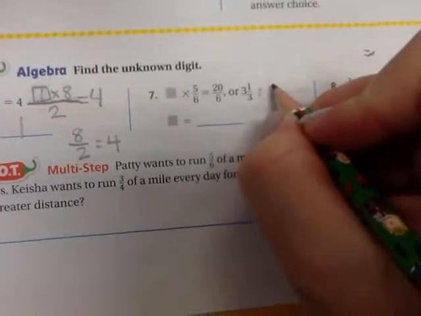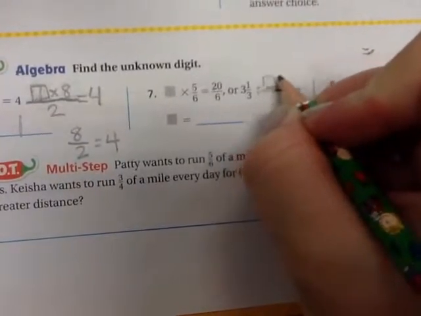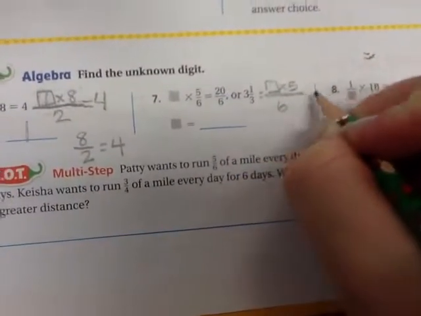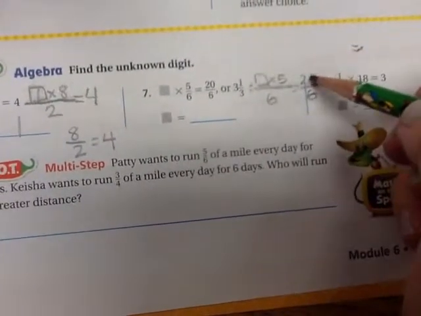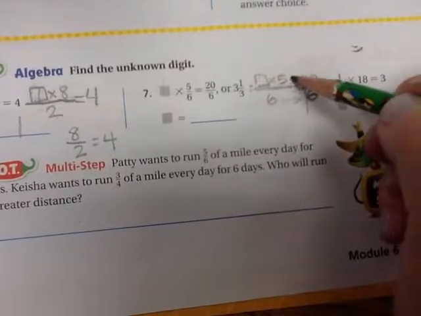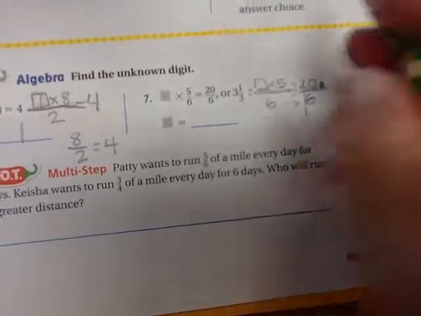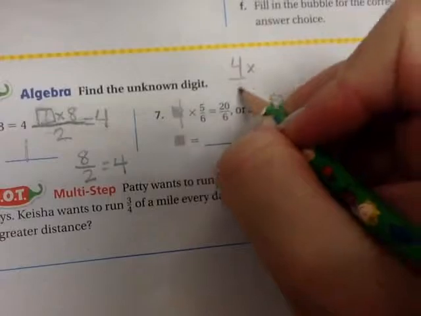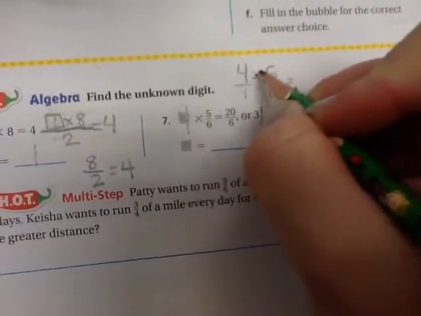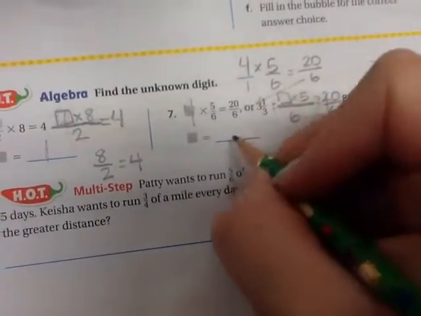So now you look over here, something times 5 over 6 is going to get you 20 over 6. In other words, box times 5 over 6 is going to get you 20 over 6. So what times 5 gets you 20 and 6 stays? So 6 is your denominator. What times 5 is 20? 4. So let's look at it. Does 4 over 1 times 5 sixths work? 4 times 5 is 20. 6 times 1 is 6. Sure works.